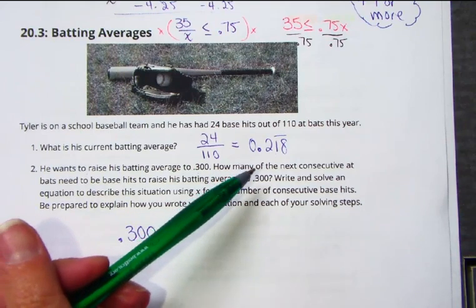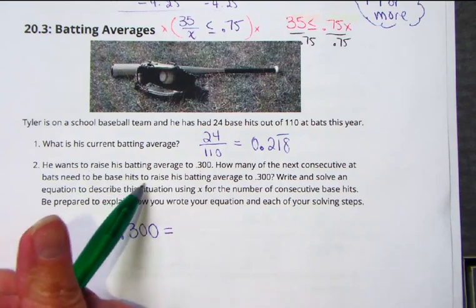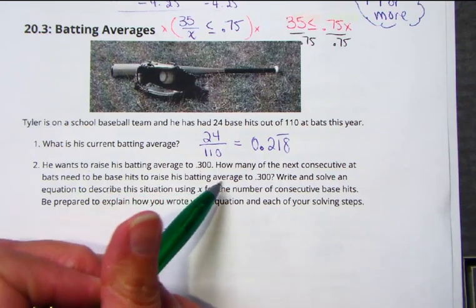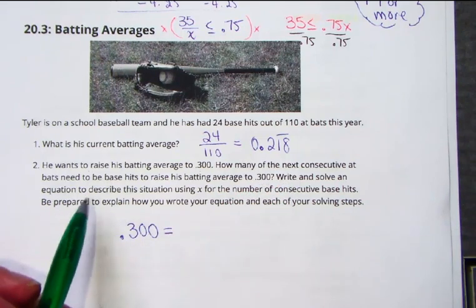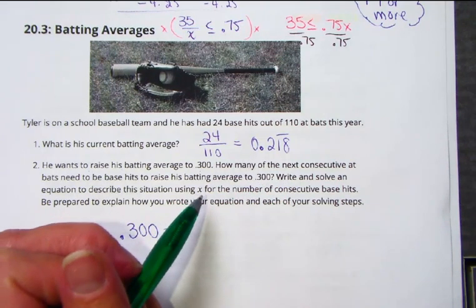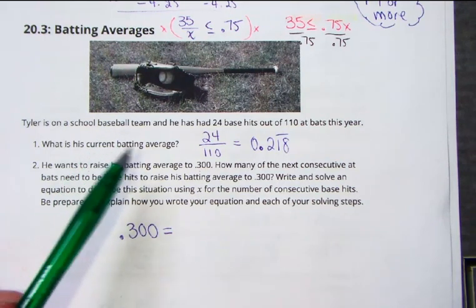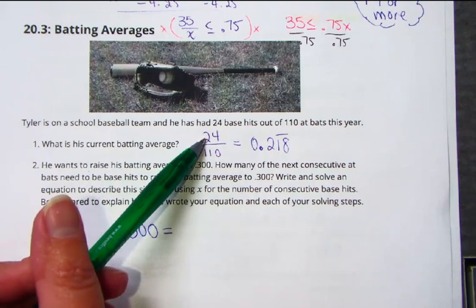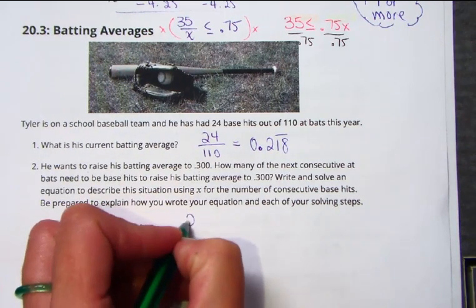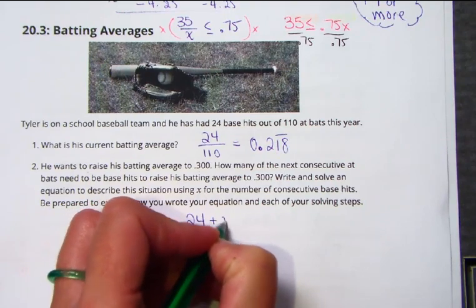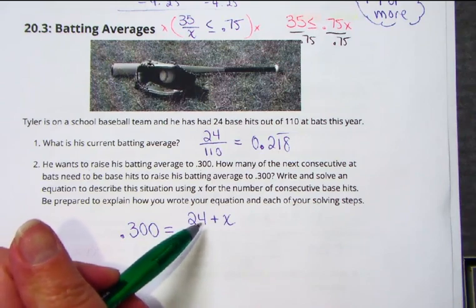How many of the next consecutive at-bats need to be base hits to raise his batting average to 300? Write and solve an equation using x for the number of consecutive base hits. So his number of base hits, this 24, is going to be, if he gets all of them consecutively, we're going to be adding all of those extra at-bats as more base hits going on.